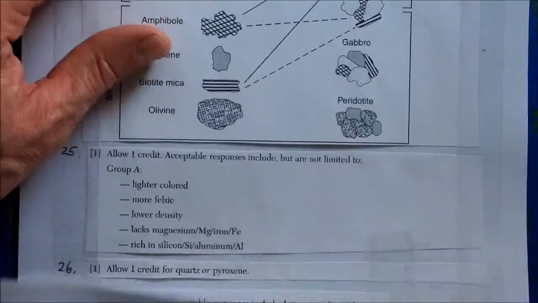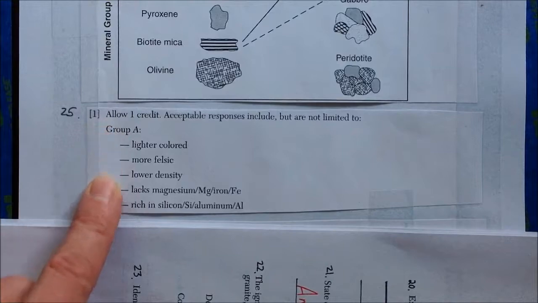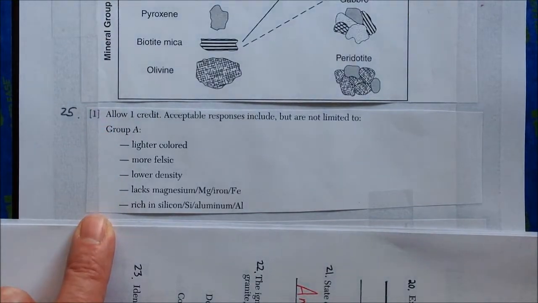Let's see what the Regents put as an answer key as proper answers for this. And what they put are things like, you can pause right here, and if you have any of these, you're good.